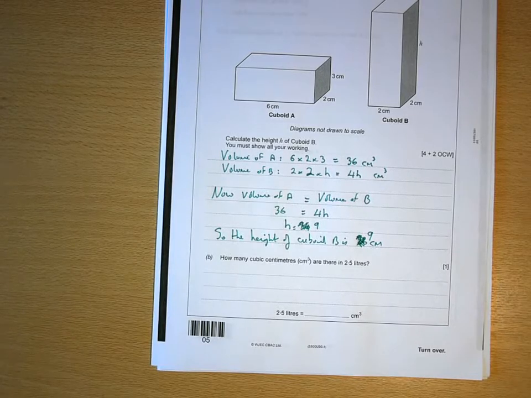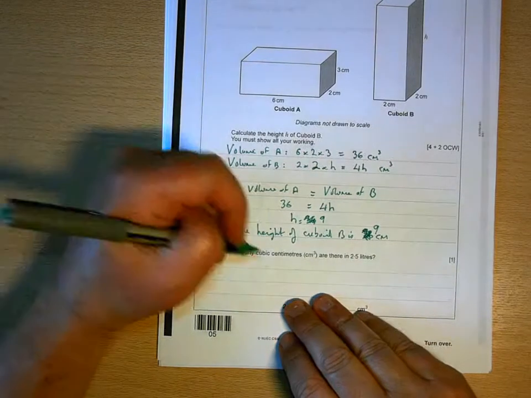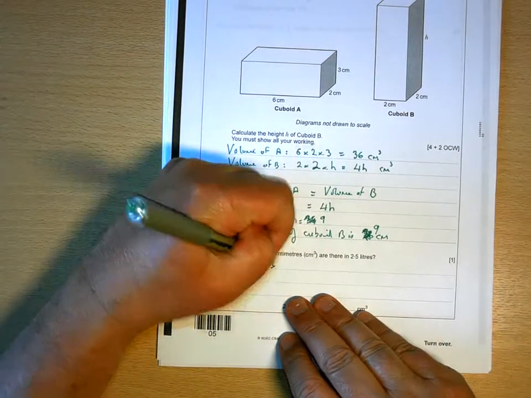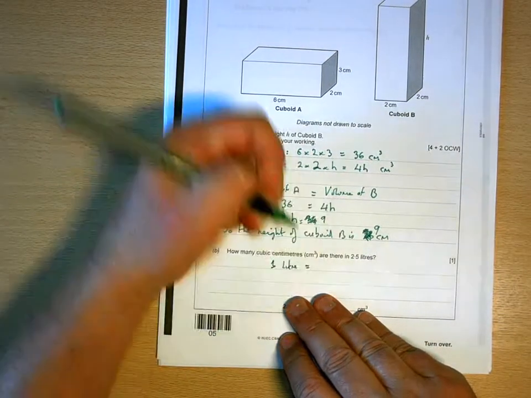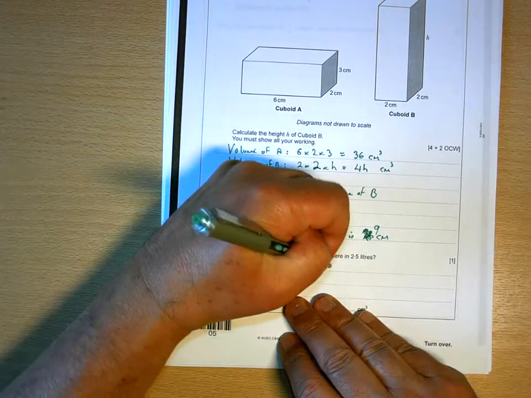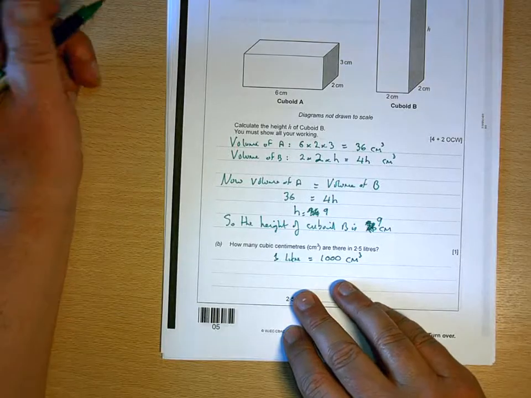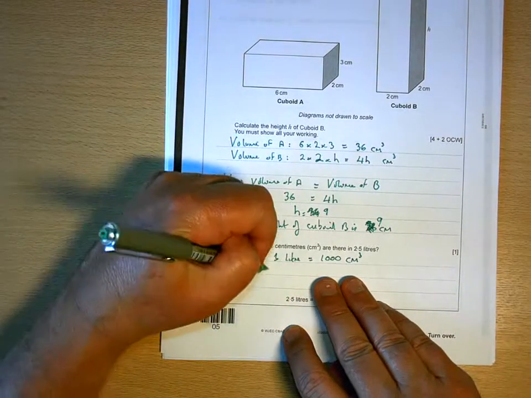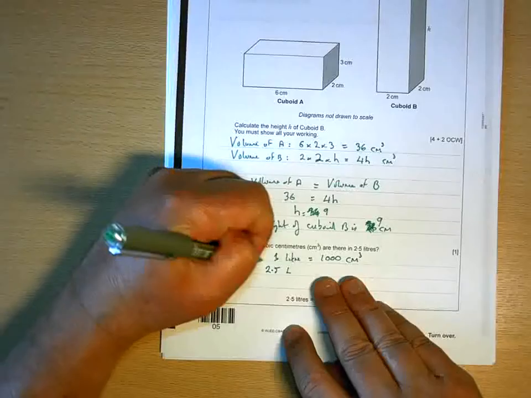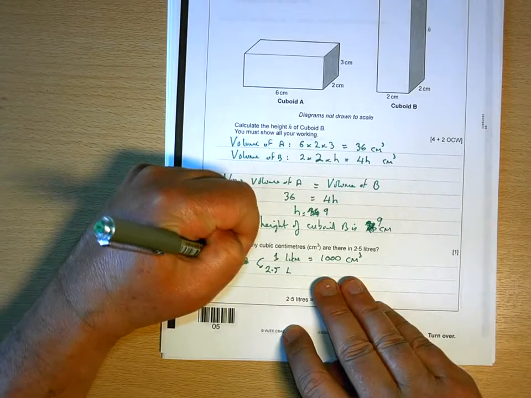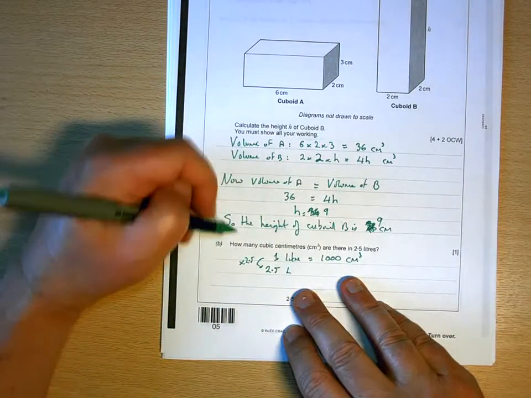Part B. How many cubic centimetres are there in 2.5 litres? The fact you need to know is that 1 litre is the same as 1,000 cubic centimetres. So to get 2.5 litres, you're going to be multiplying by 2.5.